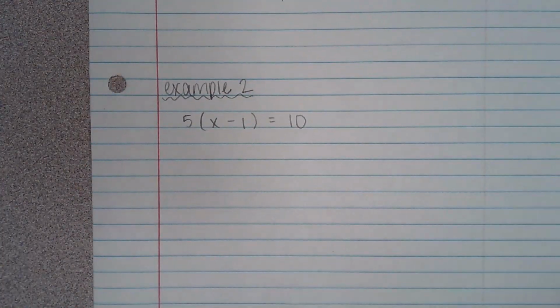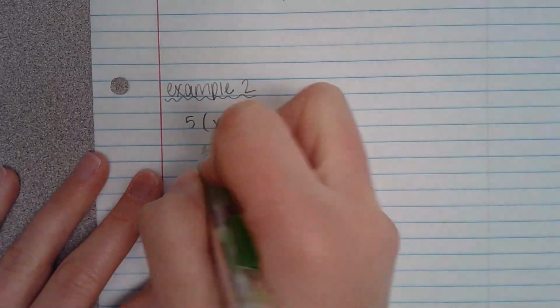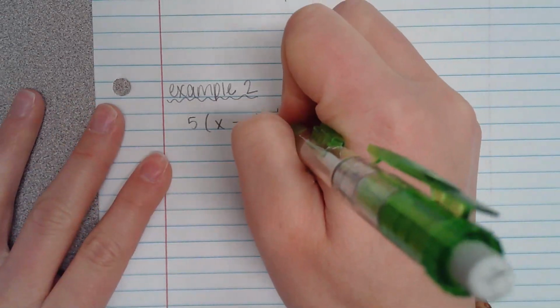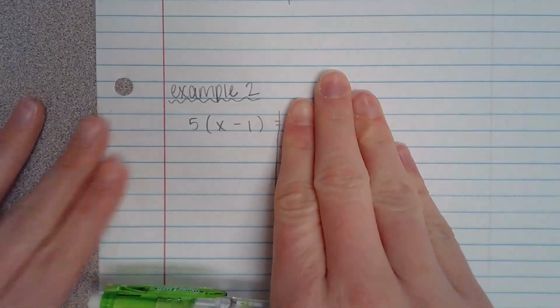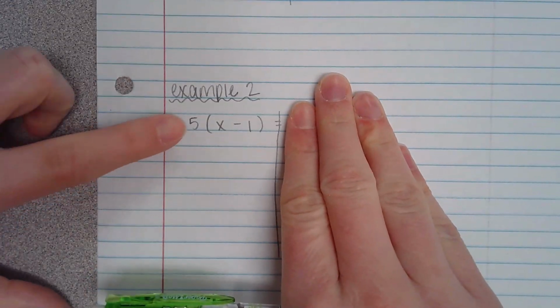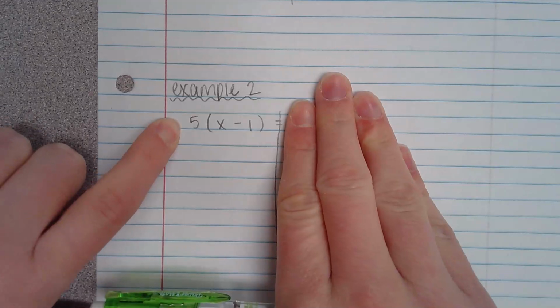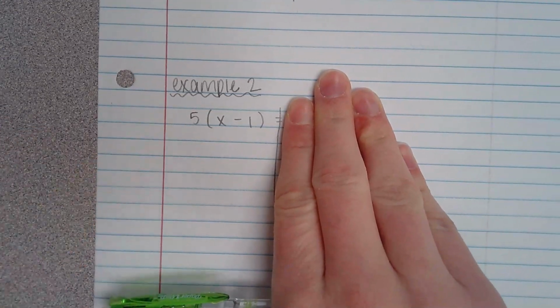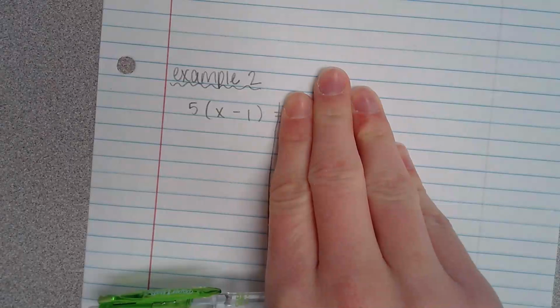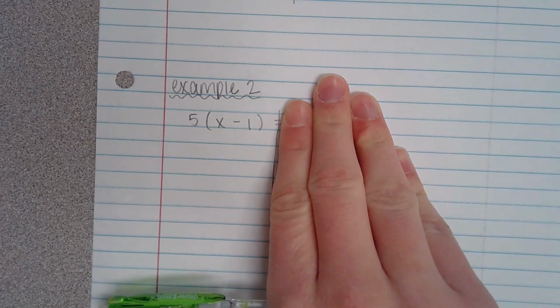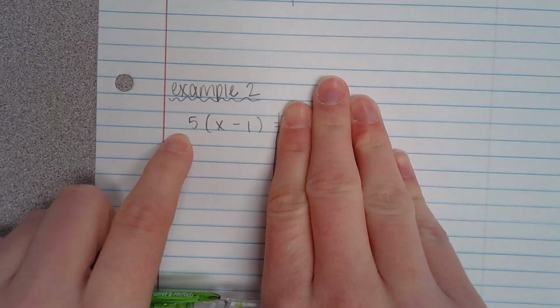For our next example, we're going to have to distribute first. So remember, we use a box to distribute. So still like drawing a line down the equal sign, covering the side that doesn't have your x, and when we have that number outside of parentheses, that's what tells us to distribute. So it might be a 5, it might be just a negative, like a negative 1. Whatever's going on, if you have something outside parentheses, we need to distribute.